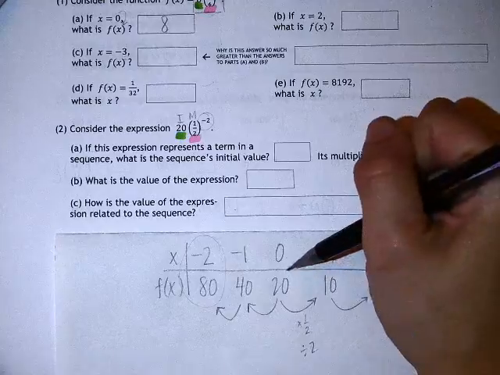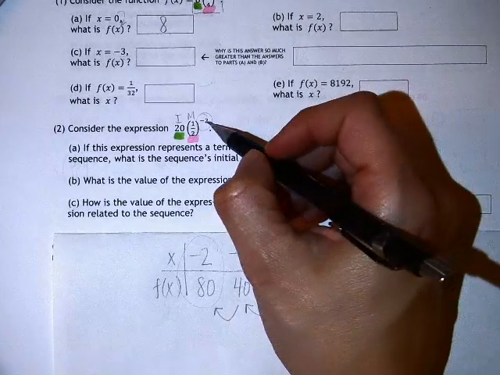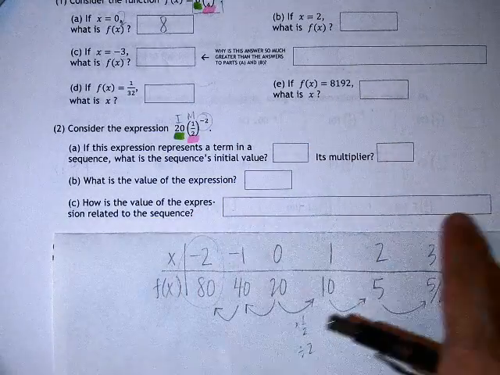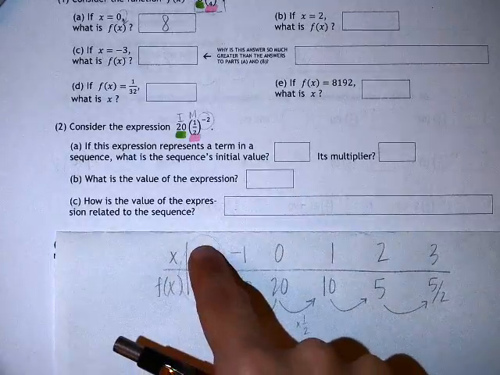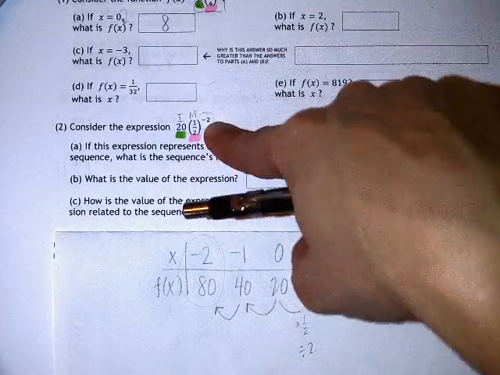If you knew where the initial value was, how did you know? What was the initial value? What was the multiplier? What was the value of the -2nd term? And if you can articulate, how did you know in the table where the -2nd term was? How does this expression directly tell you that?